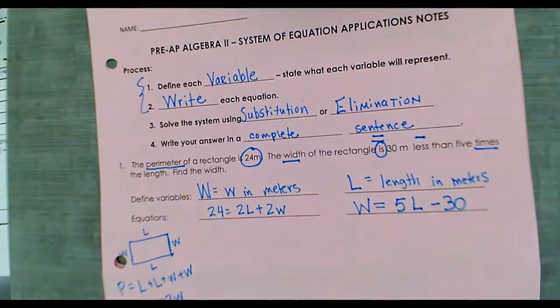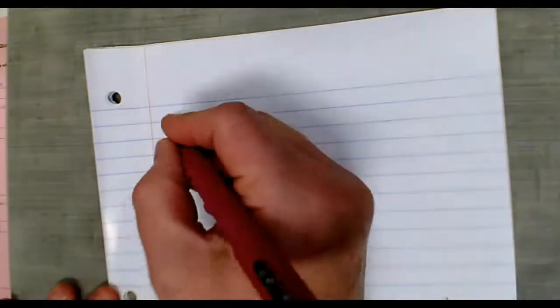And so that's why you need to have your notes out from yesterday, because we wrote these down in Kami, but now we're going to solve them in your notebook on notebook paper, because most of the time we do better with our solving on paper.